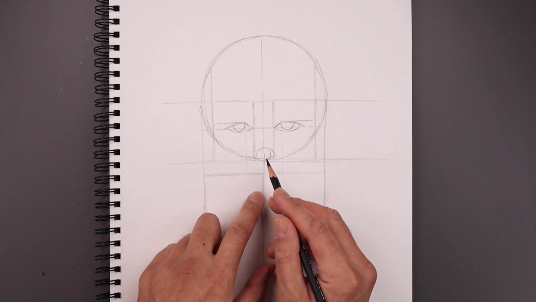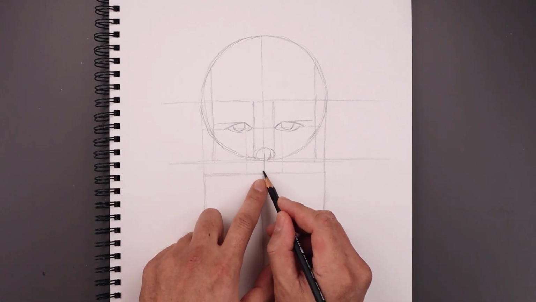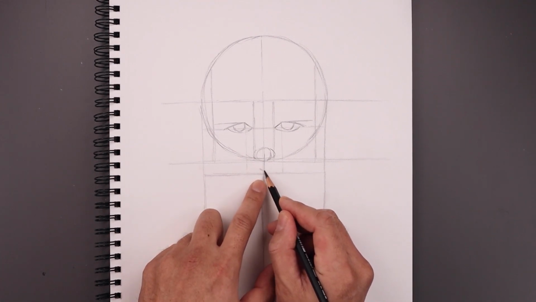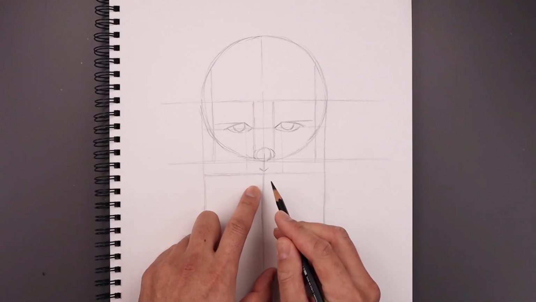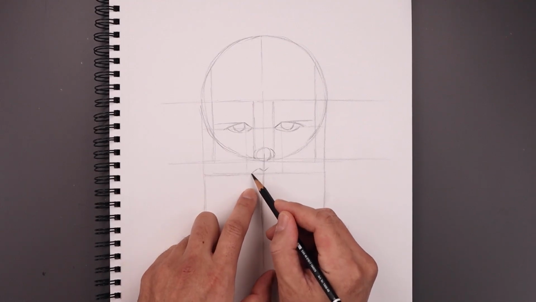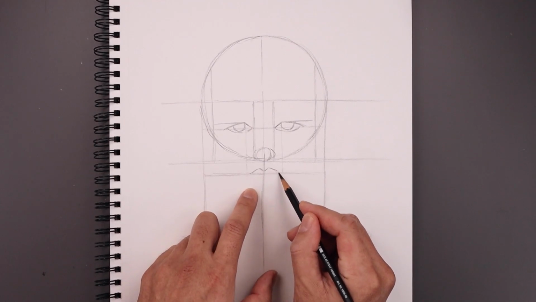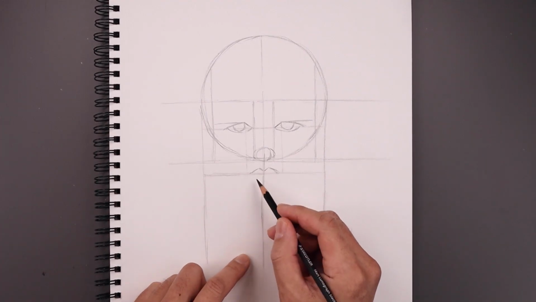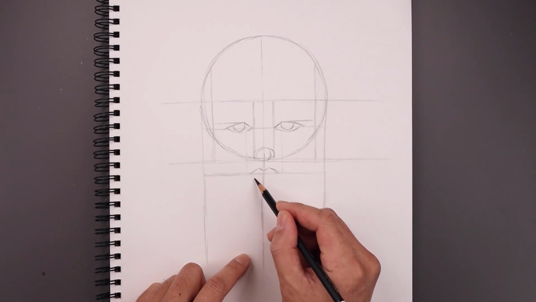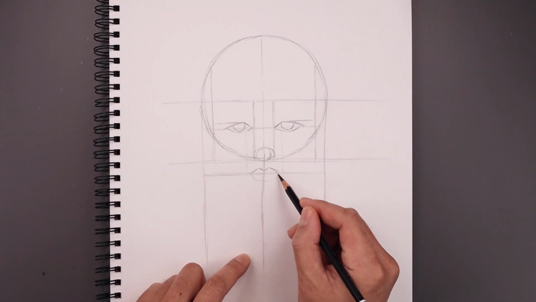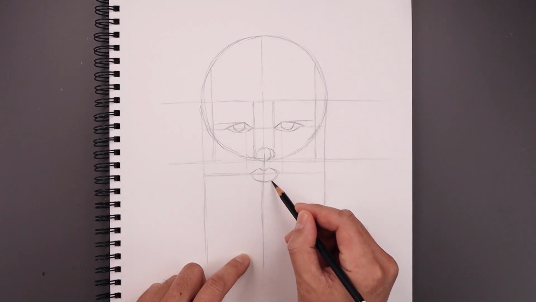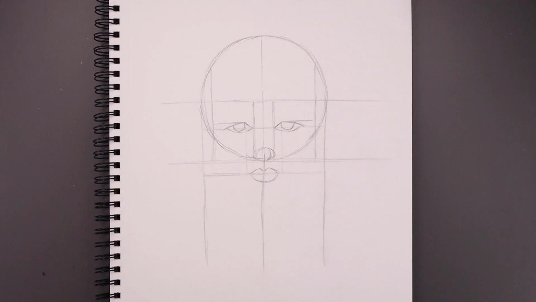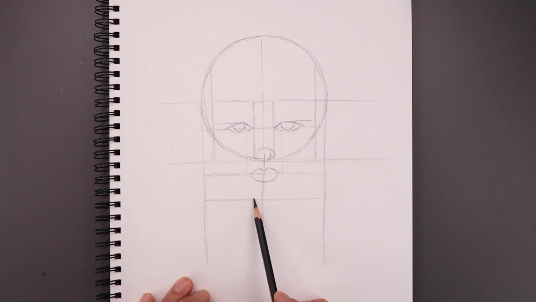Now let's block out the upper lip. Starting from the center of this point, step up, angle this up and out toward the left and right. Bend this out and then down. Now let's block in the lower lip. Starting back on the left, curve this down and then up. Now from the bottom of the lip, we're going to step all the way down and just block out the chin with a straight line.